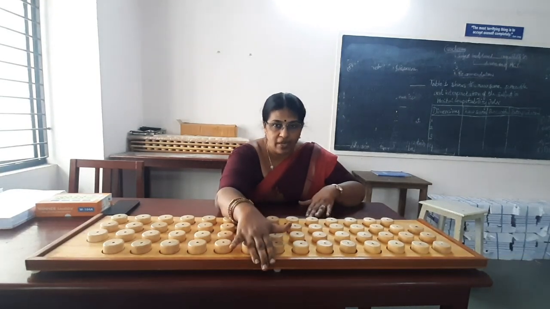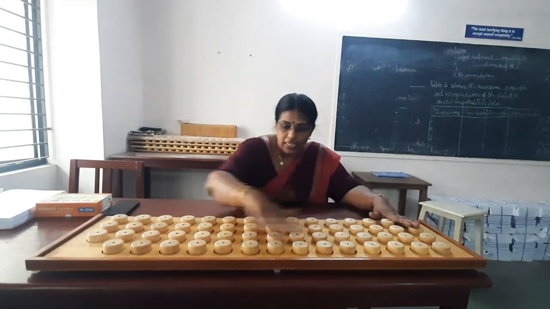The entire board is about 75 centimeters in length and about 25 centimeters in width. It has about 58 holes with 58 wooden blocks, placed at a distance of about 1.6 centimeters from each other.